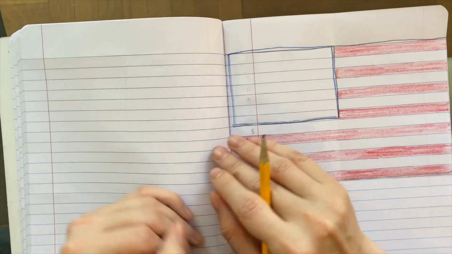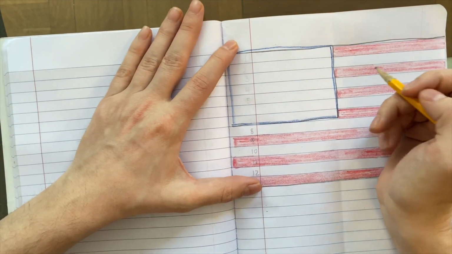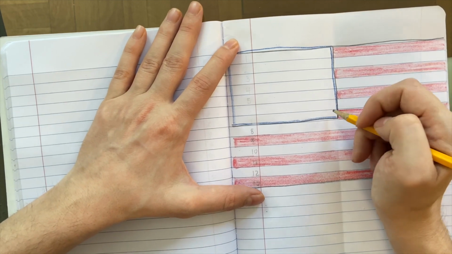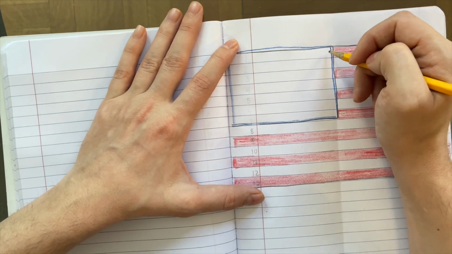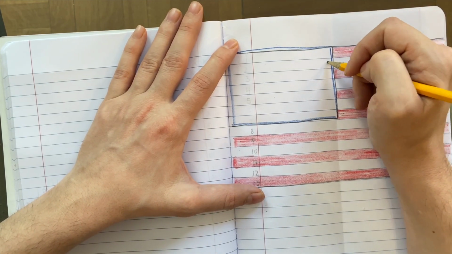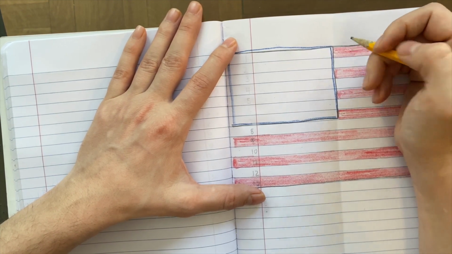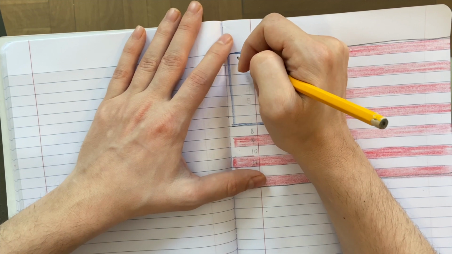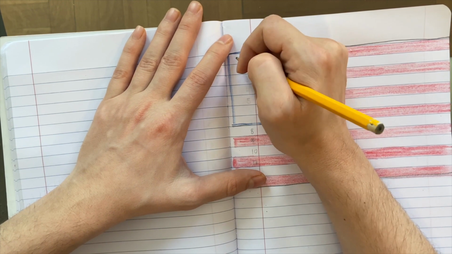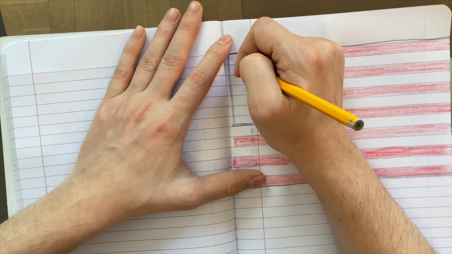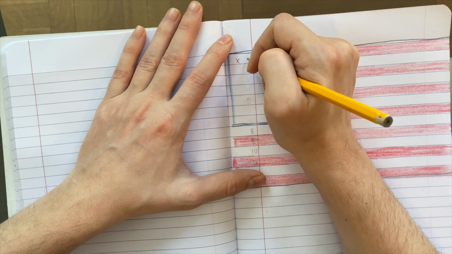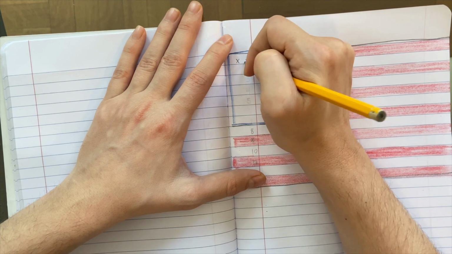Now, this part might be a little tricky to fit 50 stars over here, since we have 7 lines, 1, 2, 3, 4, 5, 6, 7. If we add 9 stars, each line we will have 49. So instead of making stars, I'm gonna make little X's.